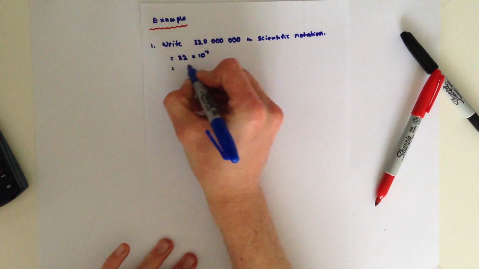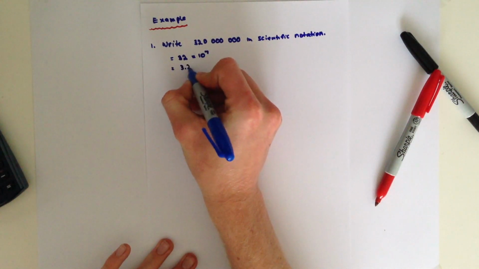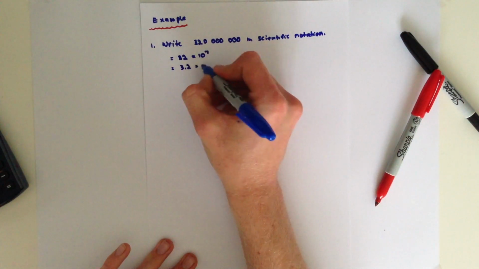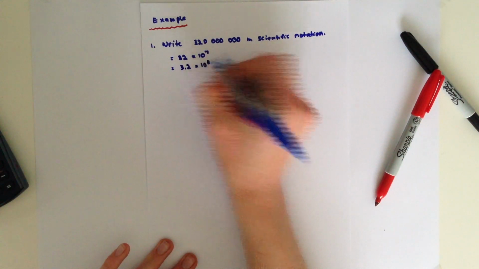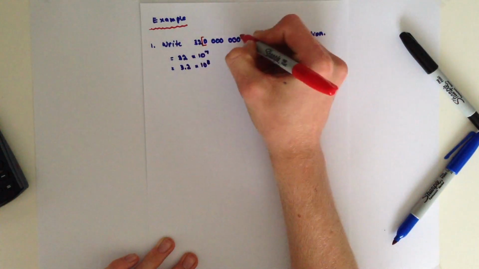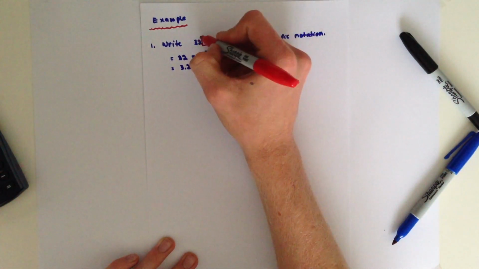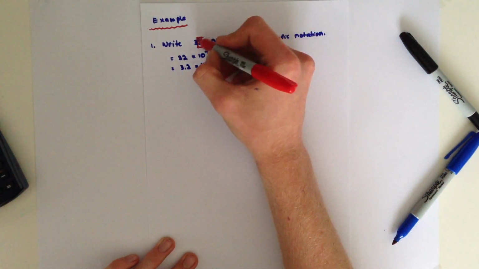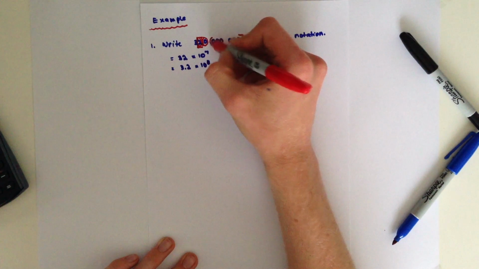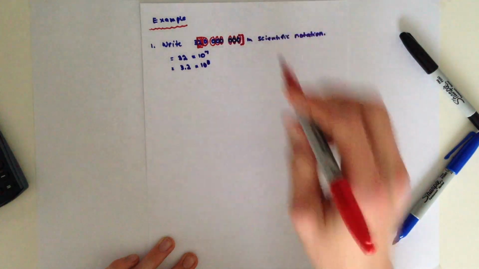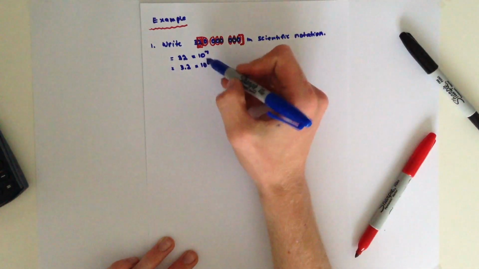So the way we'd write this is 3.2, so we take this extra and add it to that, and we get 10 to the power of 8. You can see how we got 8 digits here: 1, 2, 3, 4, 5, 6, 7, 8 digits, and that's where we get the 8 from.